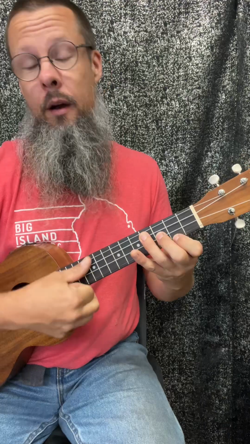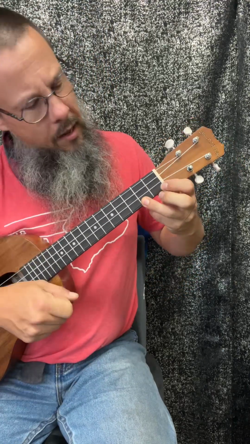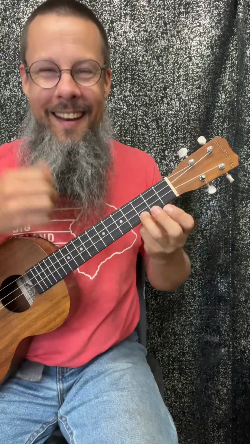On the ukulele, when we play C for C major, we play D for D minor, the infamous E for E minor, negotiable F for F major, the undisputed G for G major, the incriminating A for A minor, and then the lackadaisical B for B diminished, and then our resolution.